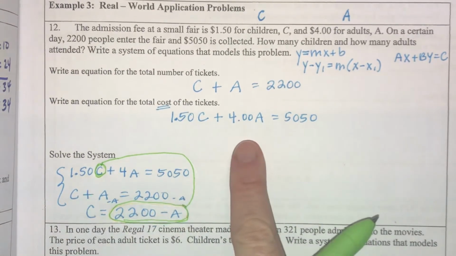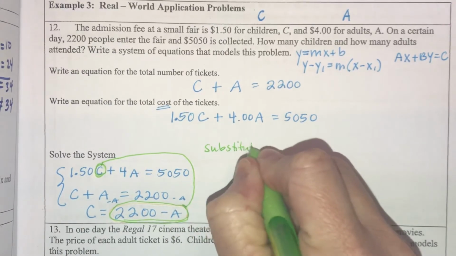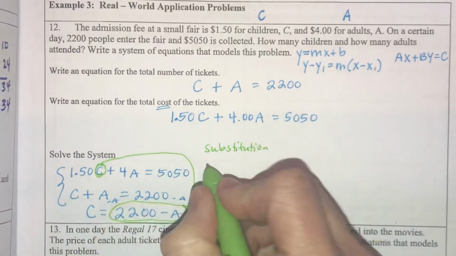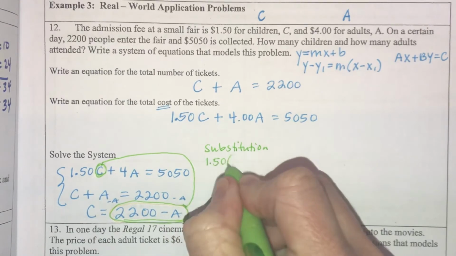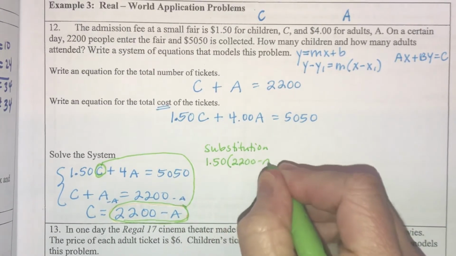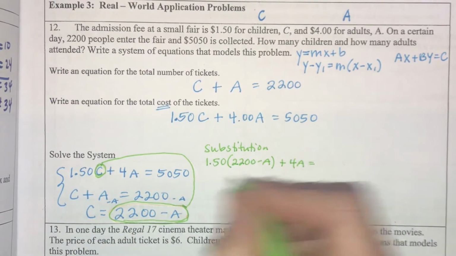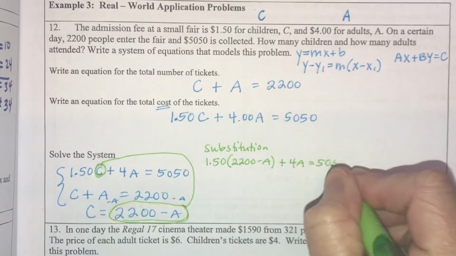So if I substitute here, it's going to look like this. $1.50 for the expression of C plus $4 for A equal 5,050.